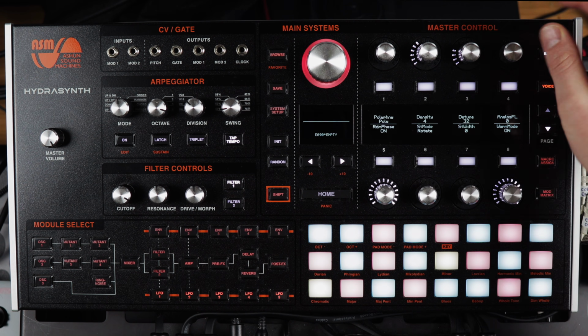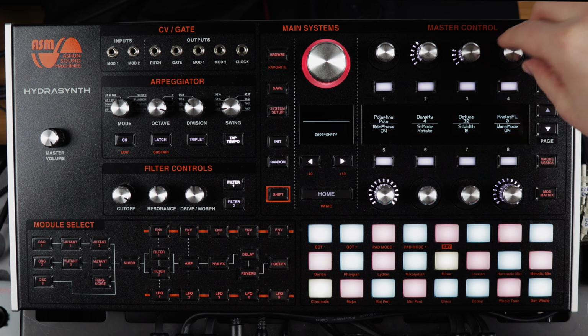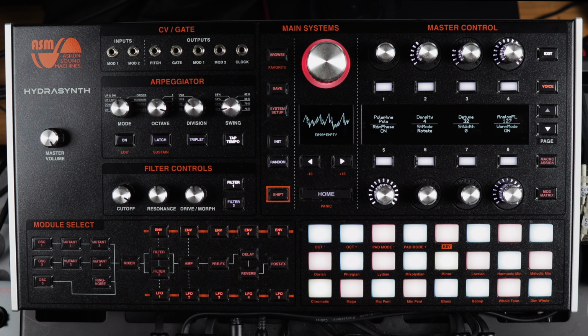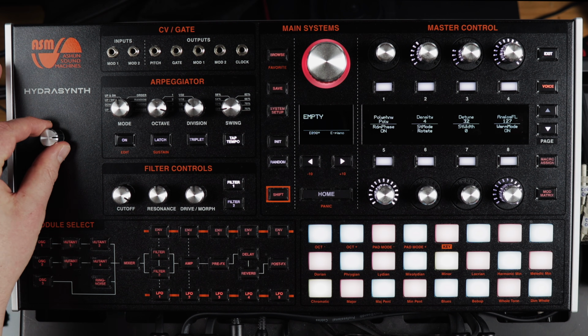So I'll turn it off to start with. And then on. So you can hear it gives more of a unison vibe, and I'm just going to bring the master volume down a little bit because it's quite loud.